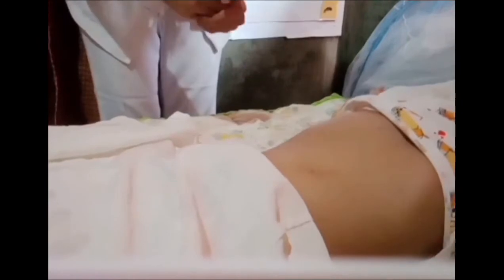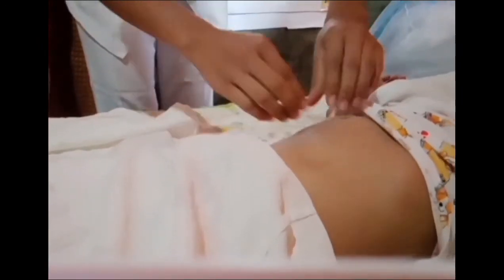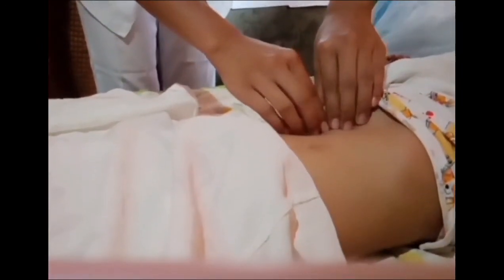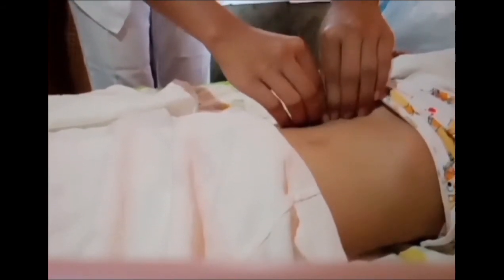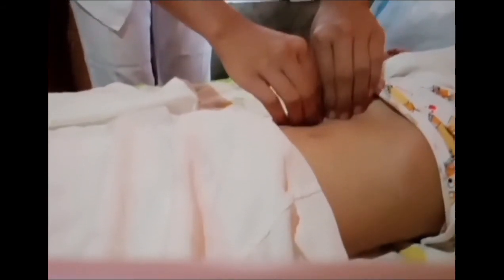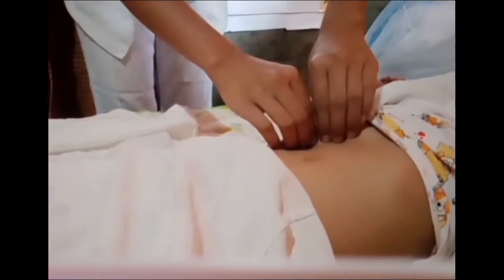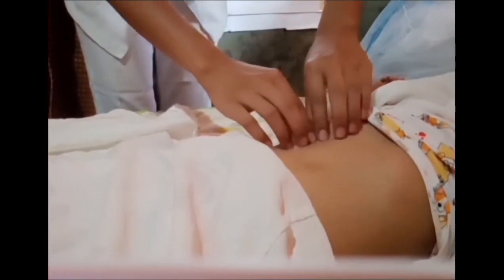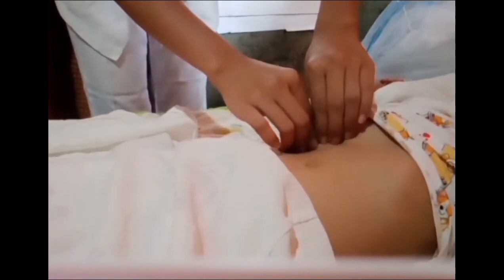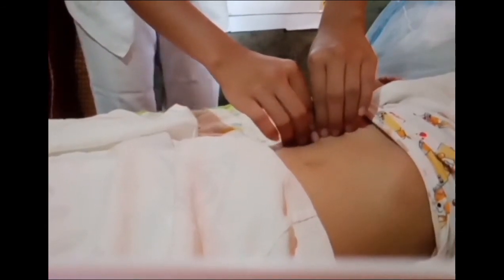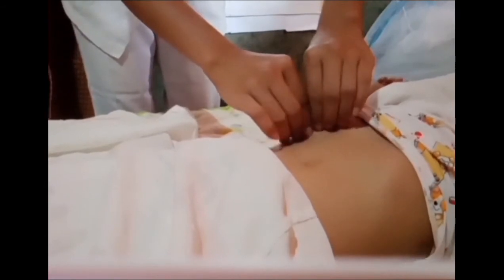So next we will palpate by hooking. Hook the fingers of both hands over the edge of the right costal margin. Then pull inward and upward with your fingers.